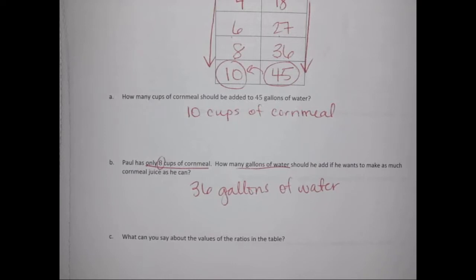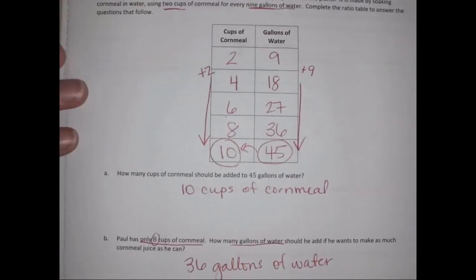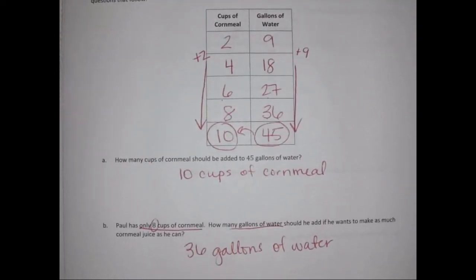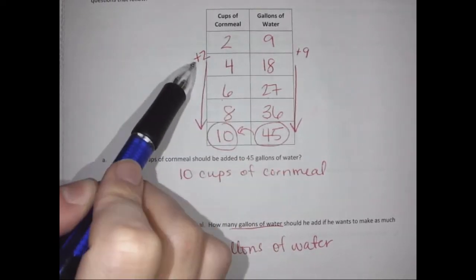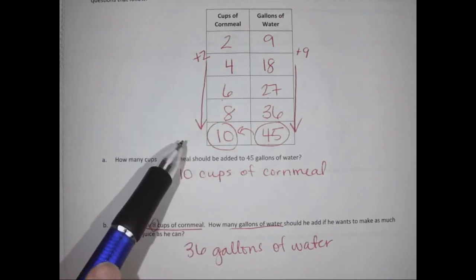What do you see on the chart that helps you? Well, I mean, numbers that are multiplied, well, not multiplied, we actually have multiplied by 2. Okay. Do we multiply 2 or do we add 2? Add 2. Yes, we add 2 as we go down the table.